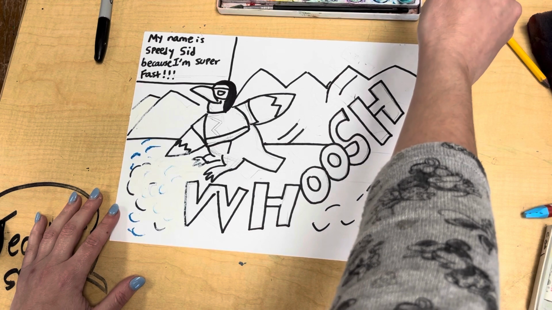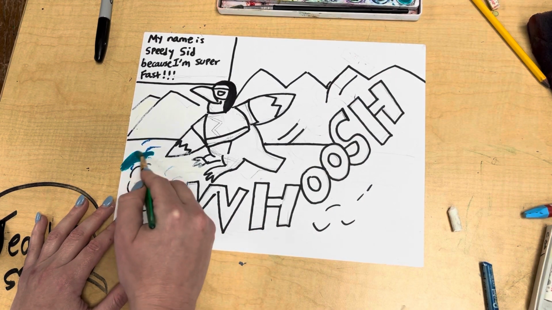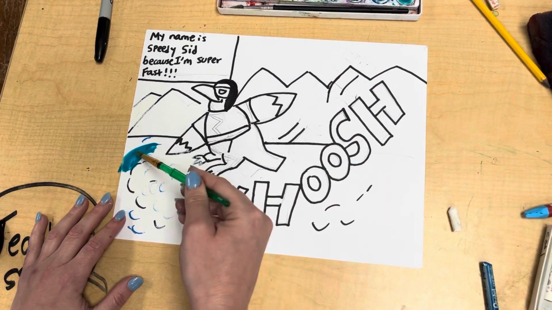I'll get my nice turquoise blue, and I'm going to paint right over that, and it pops through. You'll see when you use a little wet water, it pops right through.